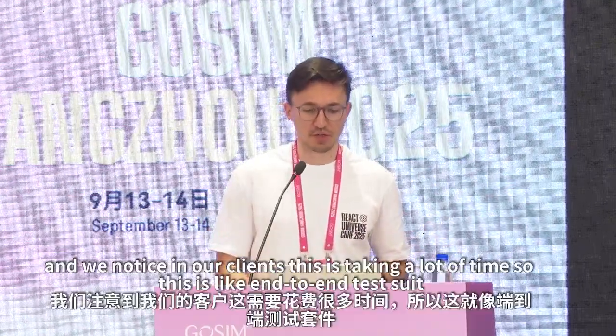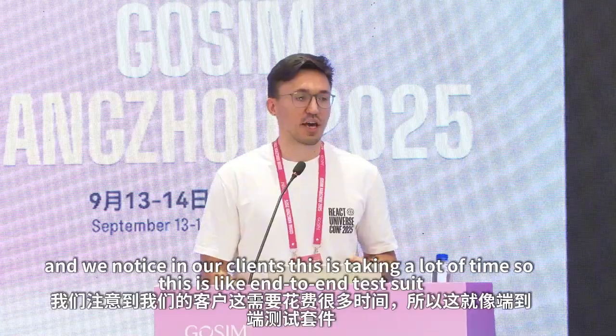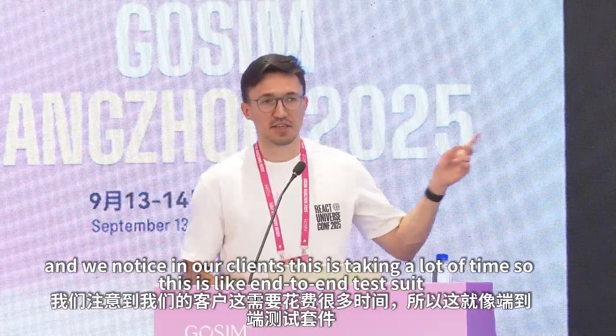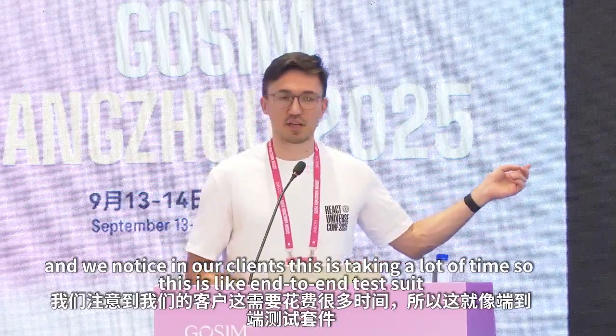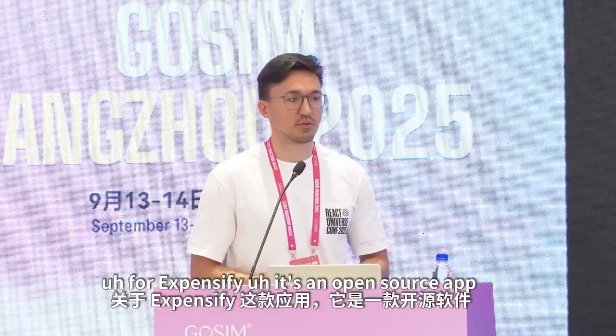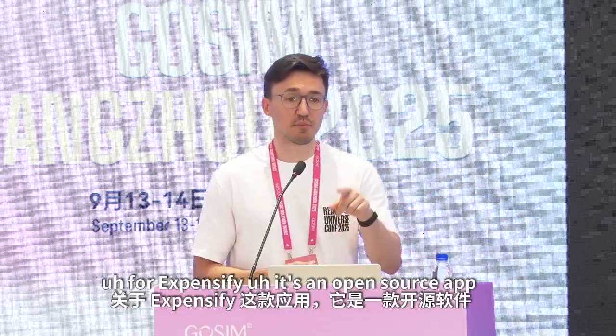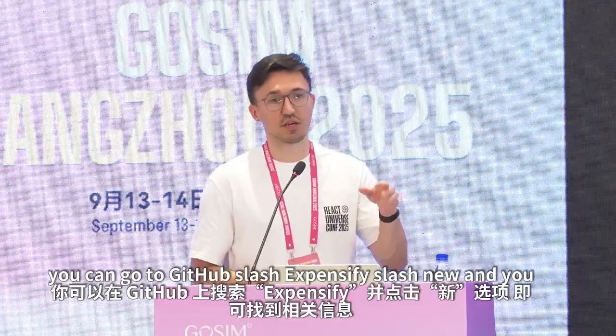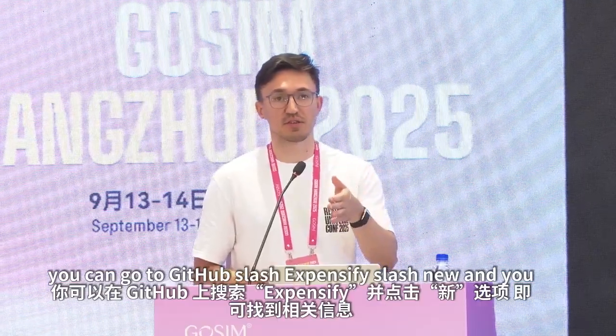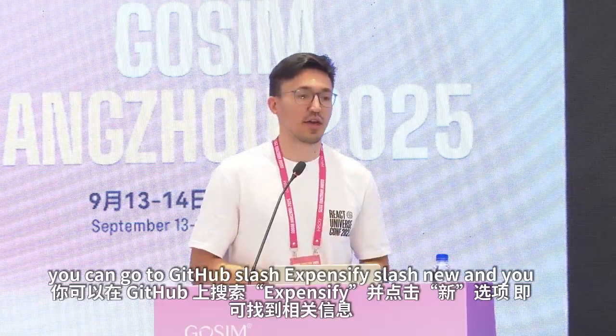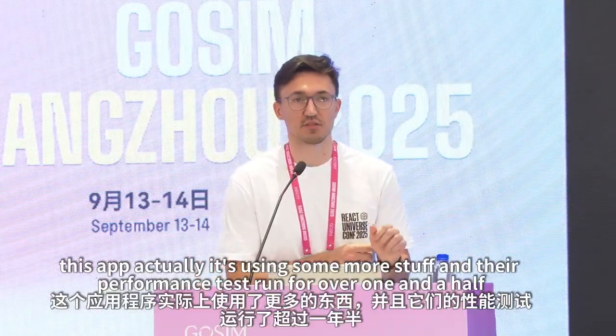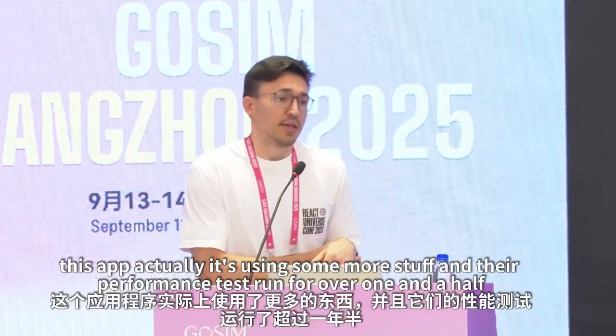And we noticed in our clients that this is taking a lot of time. So this is the end-to-end test suite for Expensify. It's an open source app. You can go to github/expensify/new and you can see this app, actually, it's using some of our stuff.